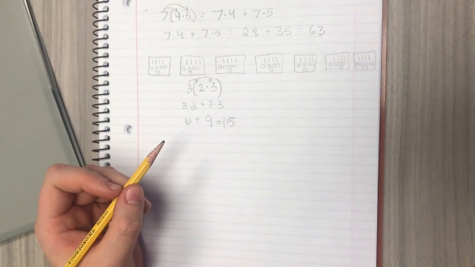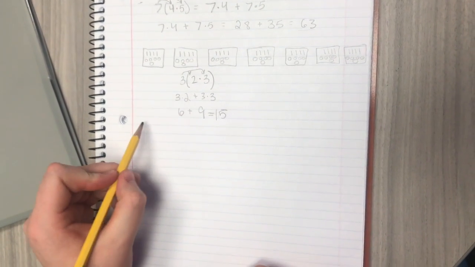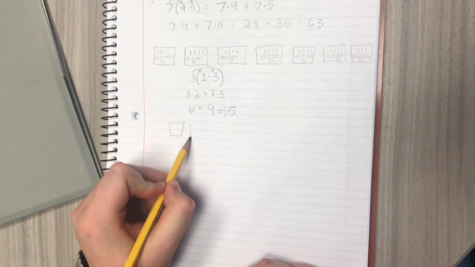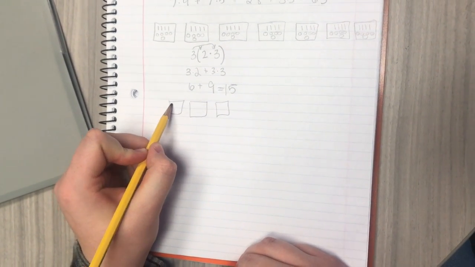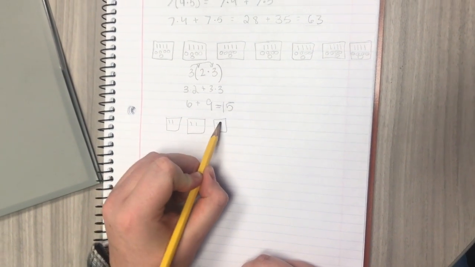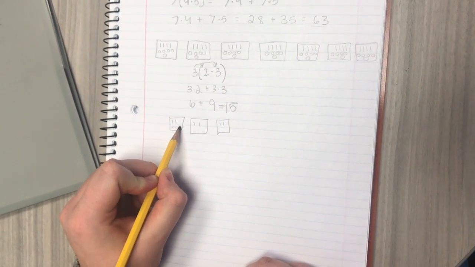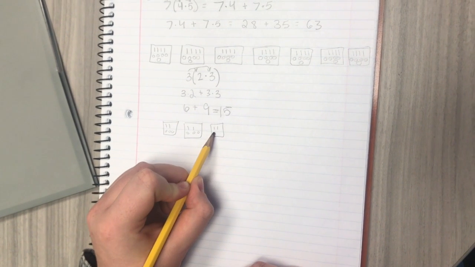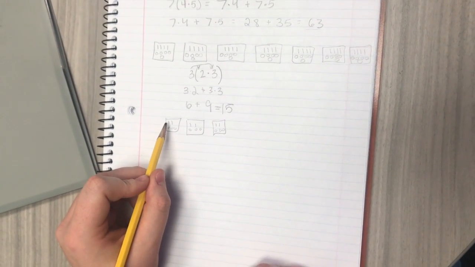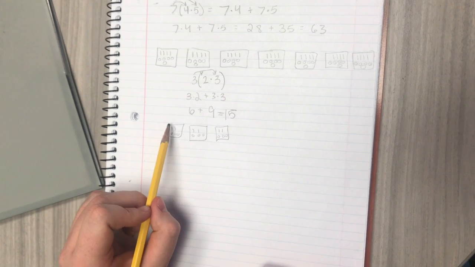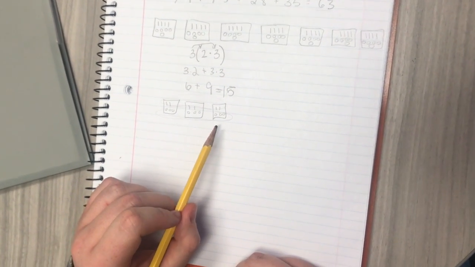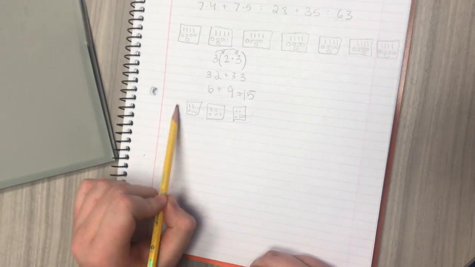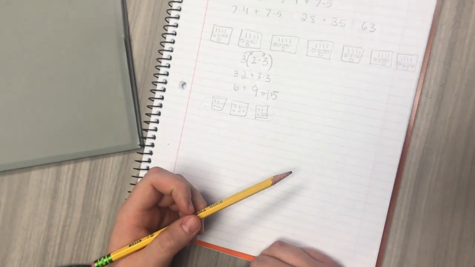So then I would have 3 boxes, and then I would have 2 chocolate bars in each and 3 apples in each. So then you have 6 chocolate bars and 9 apples, and then all together you have 15 things. Nice job.